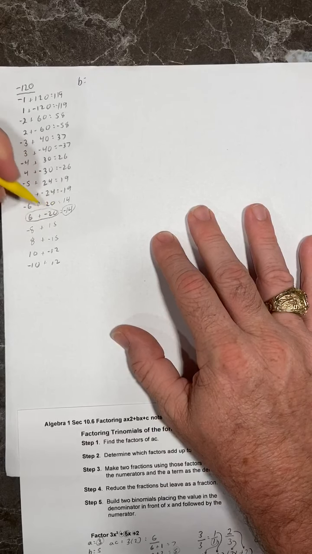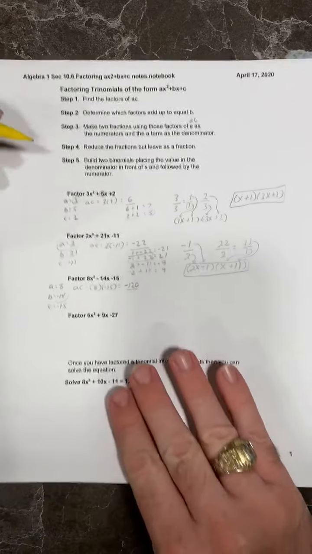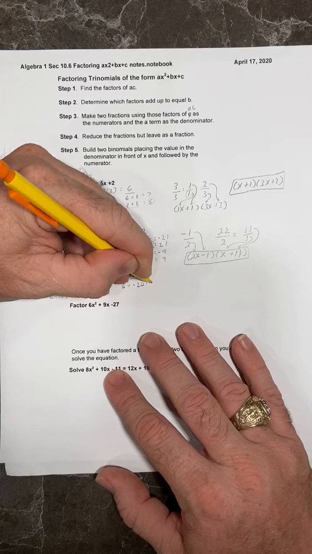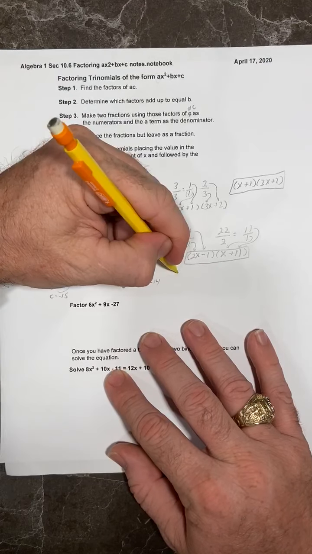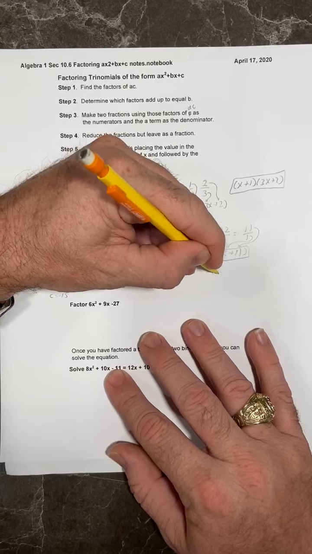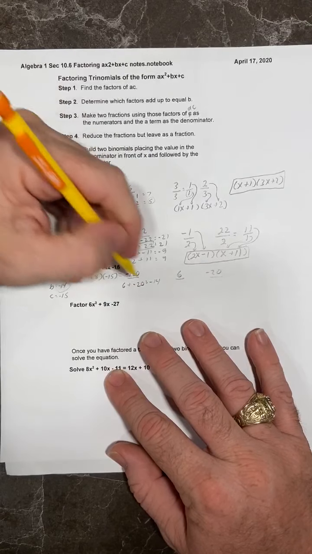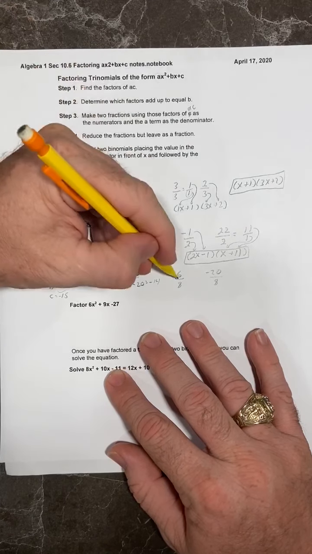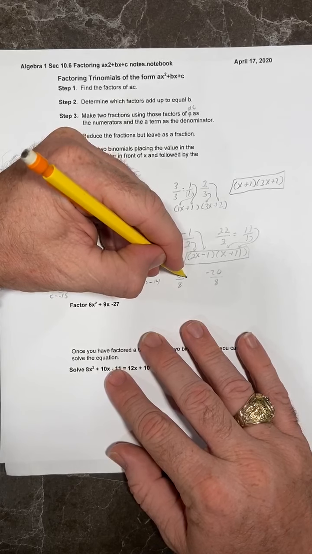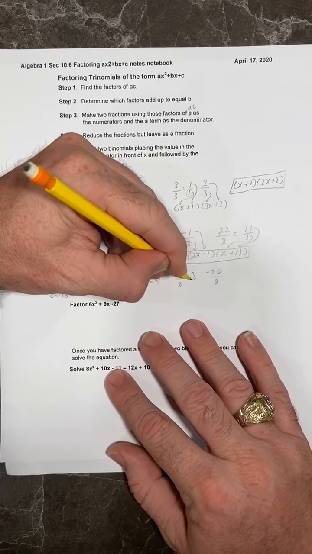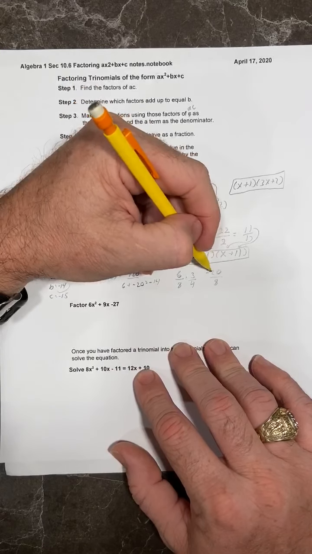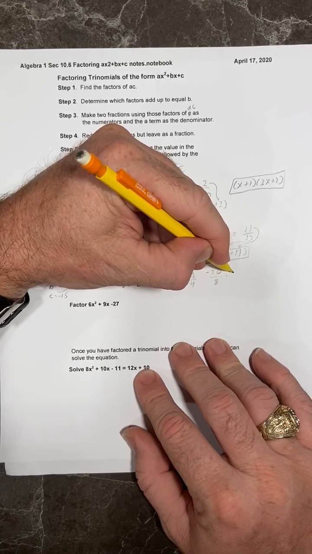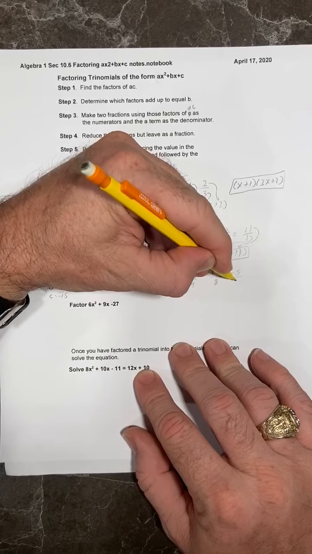So we've got 6 and negative 20. So 6 and negative 20 are the factors that add up to equal negative 14. So now we make those into fractions. 6 and negative 20 over the A term, which is 8. Reduce the fraction if we can. 6 over 8, both of those divide by 2, which is going to give us 3/4. Negative 20 over 8, both of those terms are going to divide by 4, which will give us negative 5 over 2.